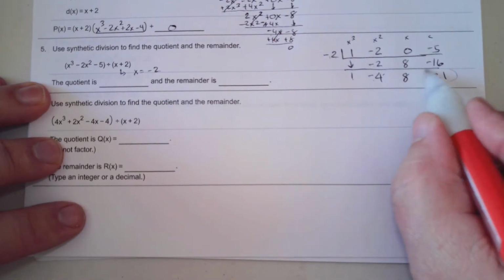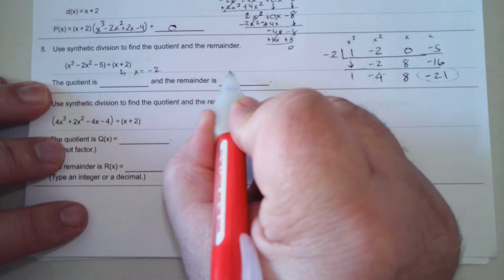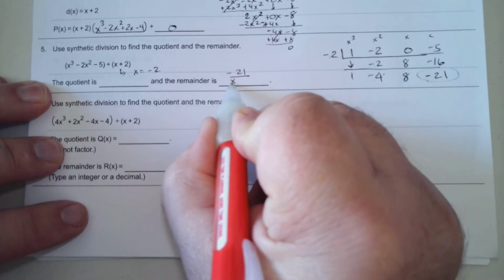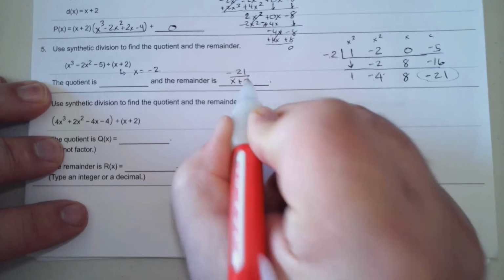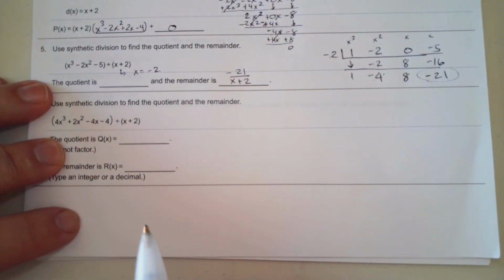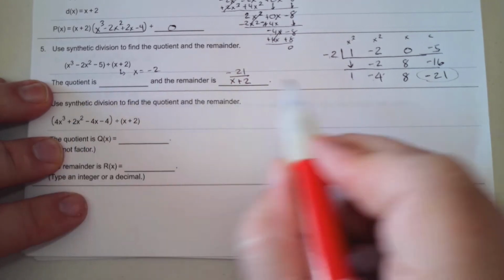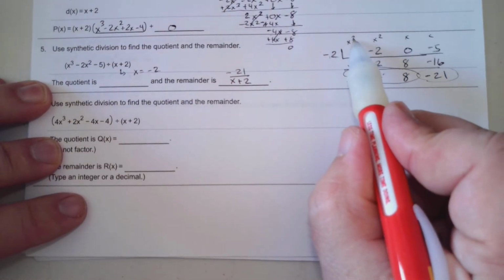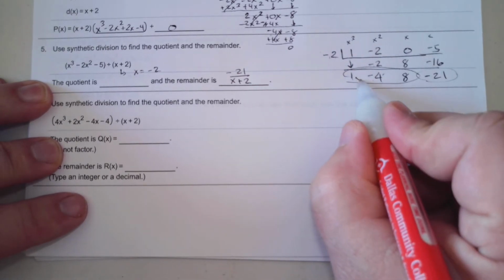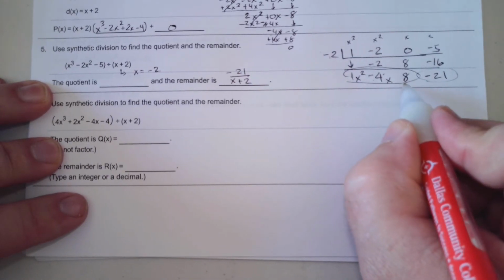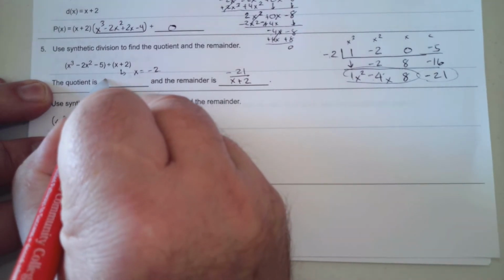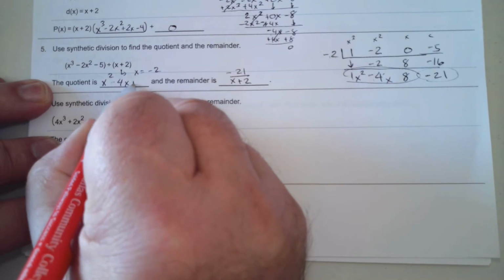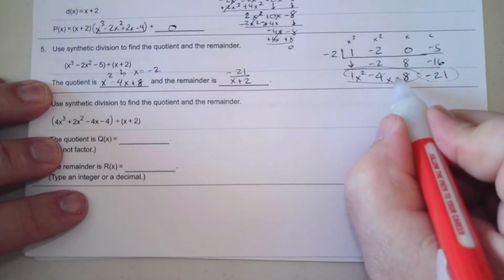So the remainder is negative 21 over x plus 2. And the quotient, since we start off with x cubed, this answer is x squared and x, and there's your constant. So it's x squared minus 4x plus 8.